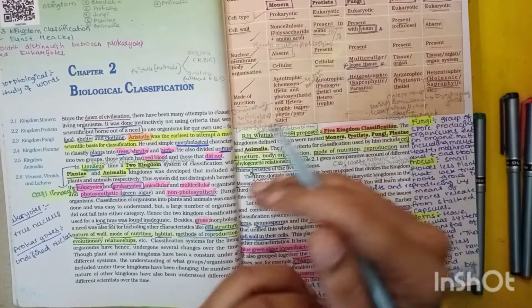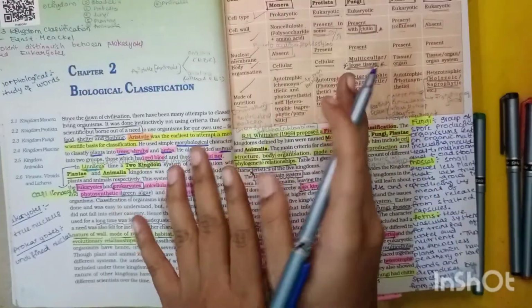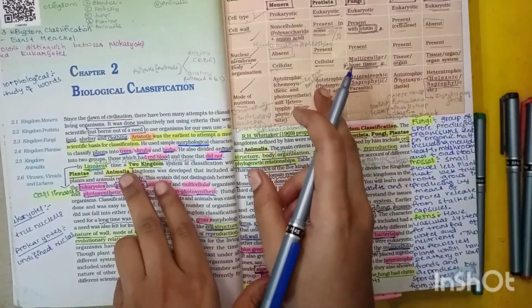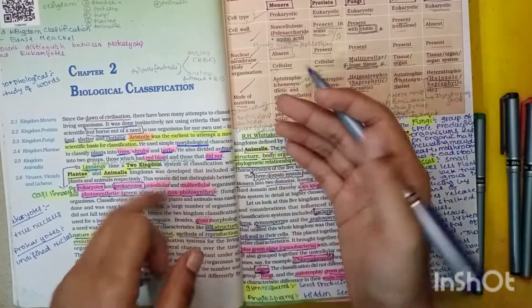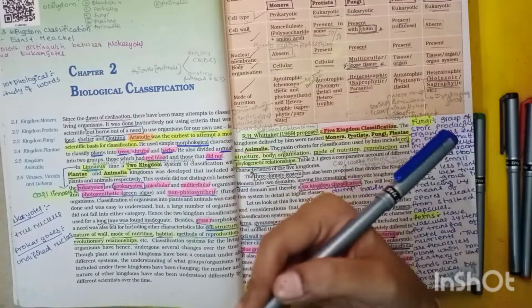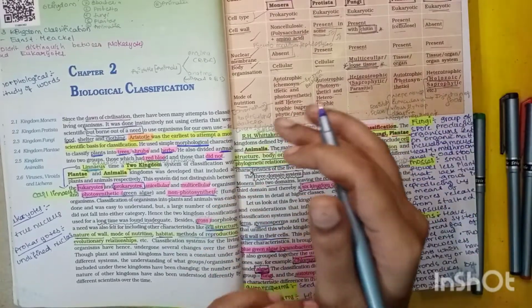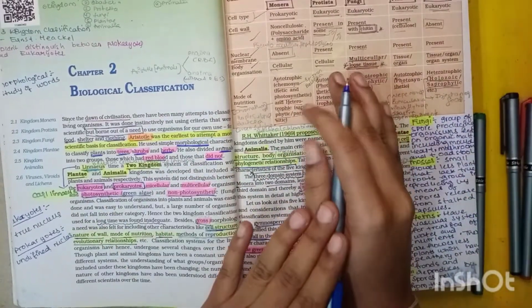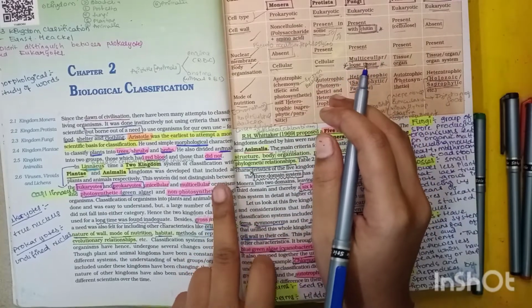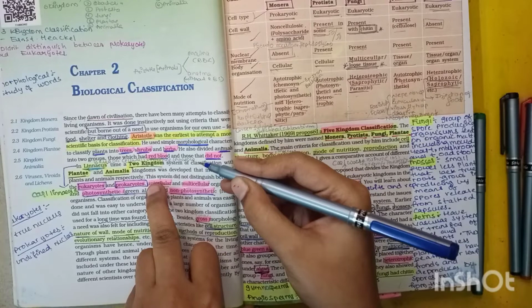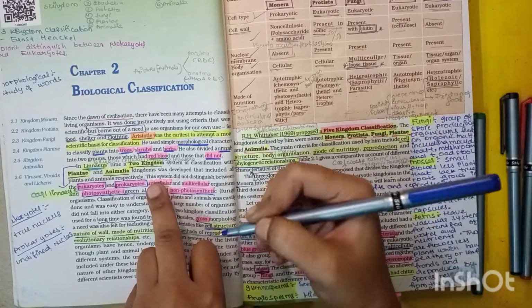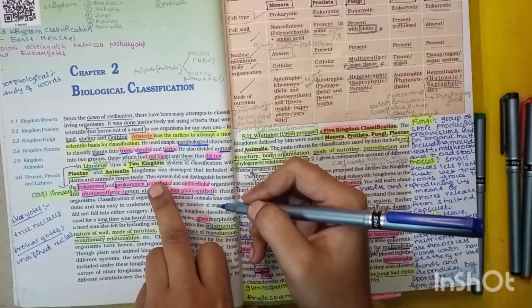But this was not sufficient and this was disproved by Linnaeus's time. 2 kingdom system of classification: Plantae and Animalia. The next classification was done by Linnaeus, and he divided the whole organisms into 2, plants and animals. And the system did not distinguish between... these lines are telling us the disadvantages of Linnaeus classification. This is very very important.